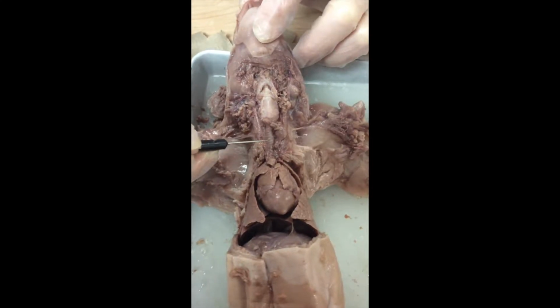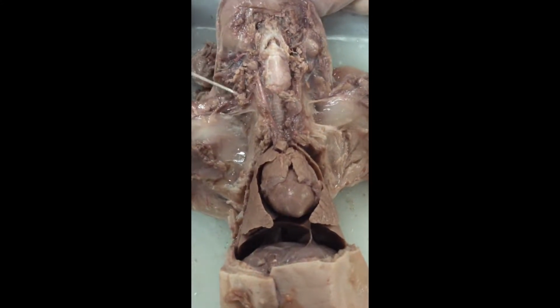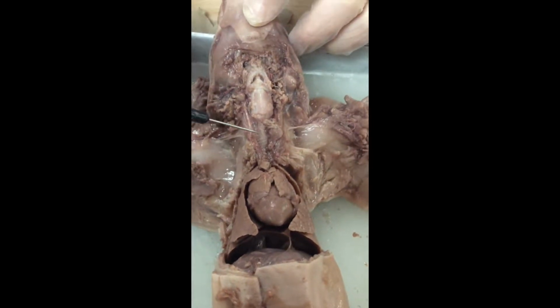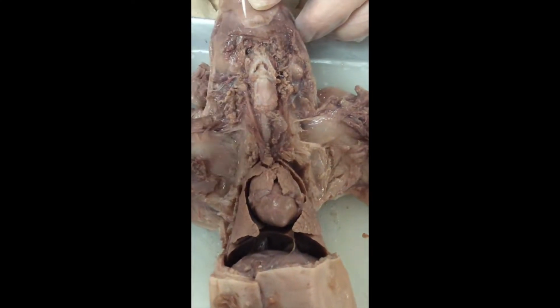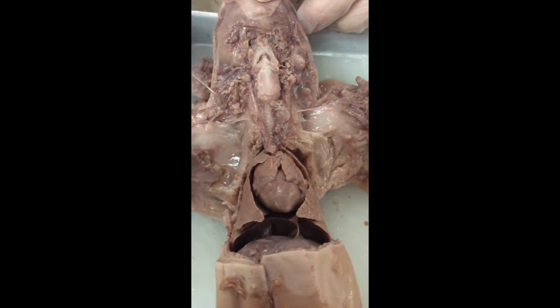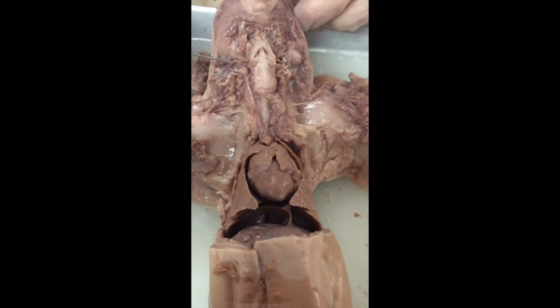So if in an emergency situation an individual is unable to breathe, the paramedics will perform what's called a tracheotomy, and they will cut between the cartilaginous ribs of the trachea and they will insert an air pipe. So if we have an artificial respirator operating, they're going to stick the air pipe into the trachea.